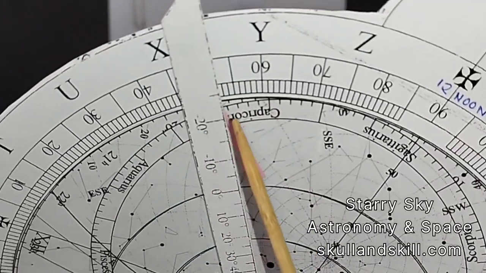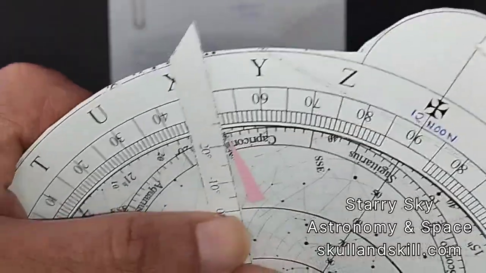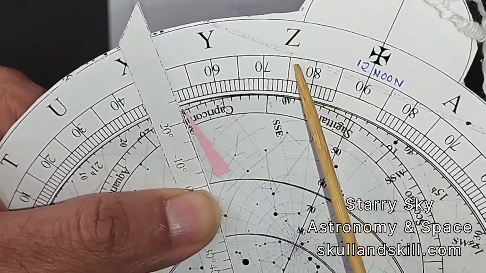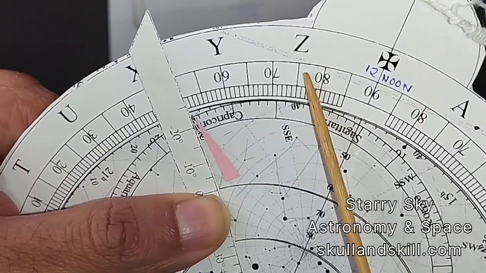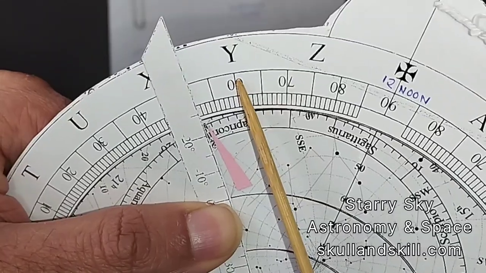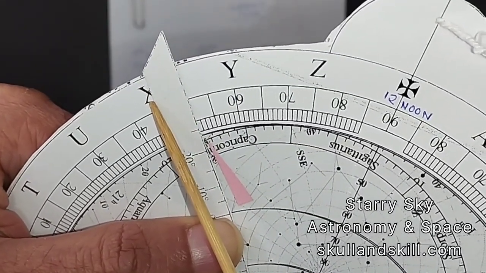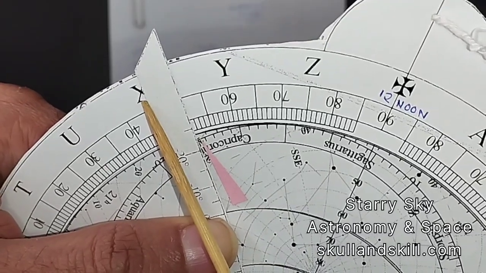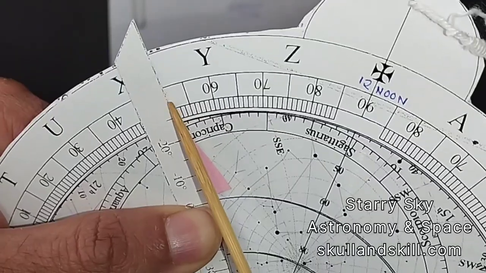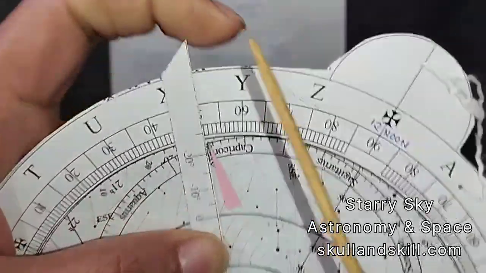Look carefully. Once you do that, hold it properly. This is 12 noon. Go backwards. 11 a.m., 10 a.m. and this X, this is 9 a.m. It is right now over here, it is almost 9:20. That is 9:20 a.m.